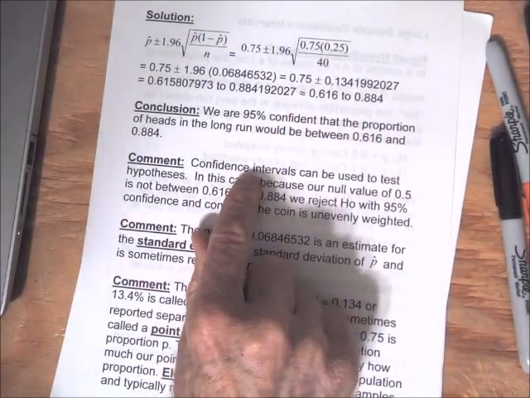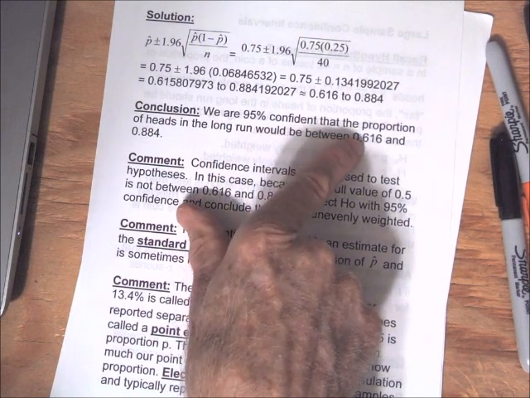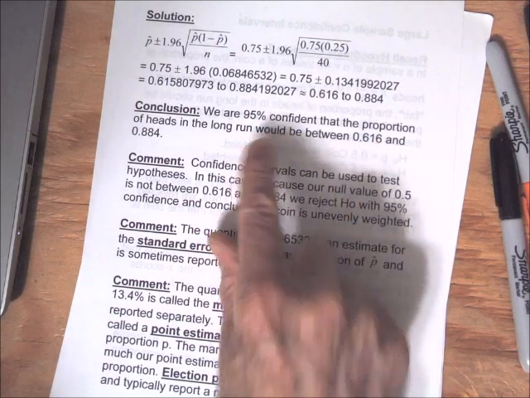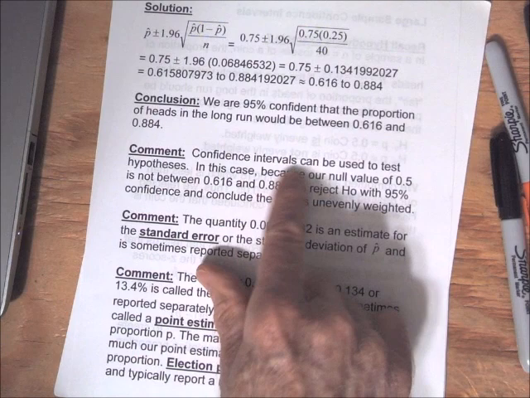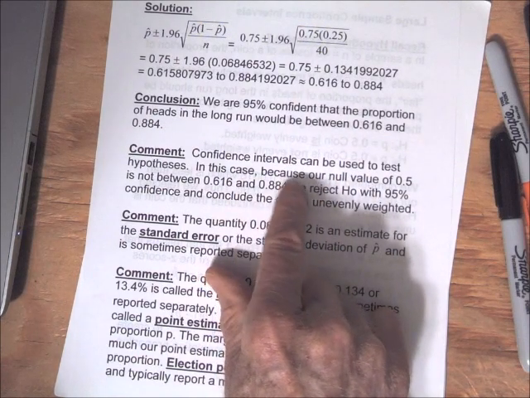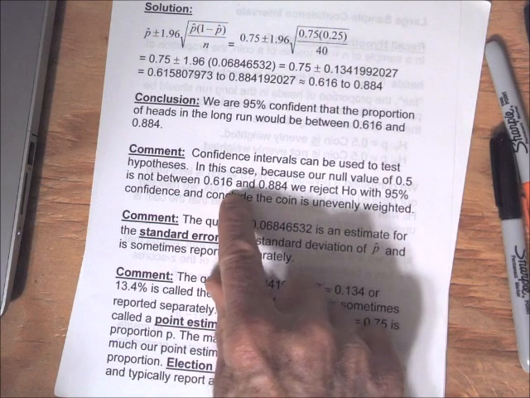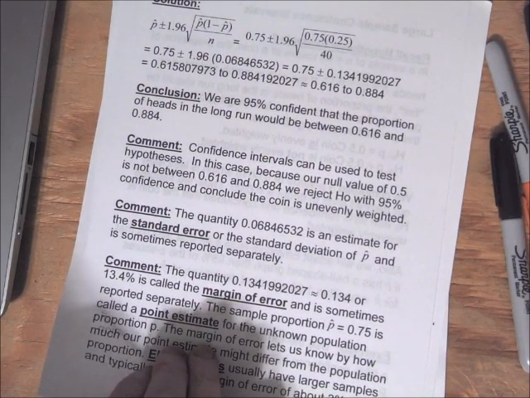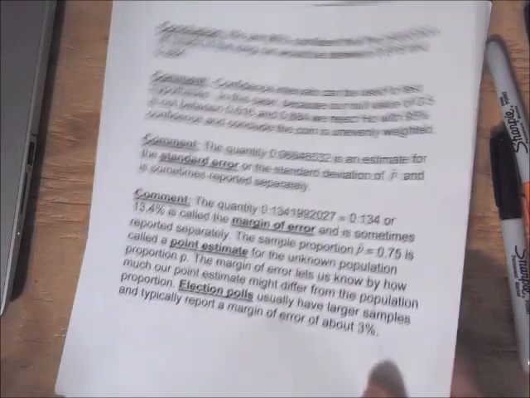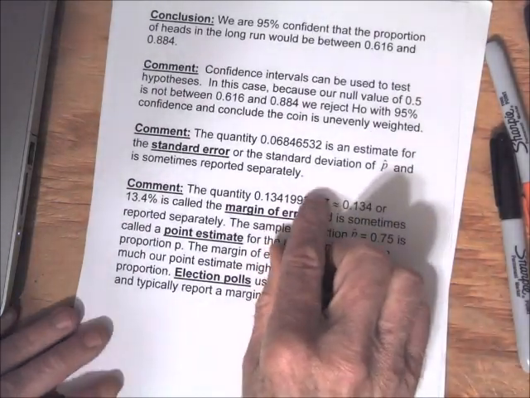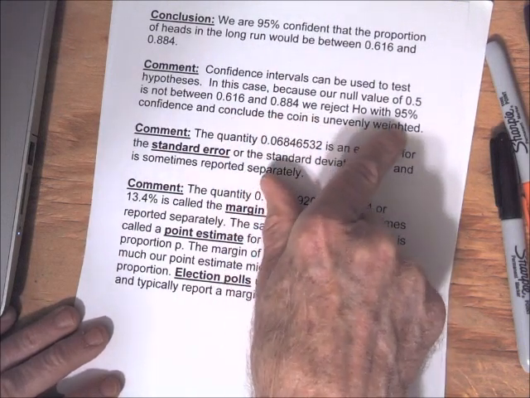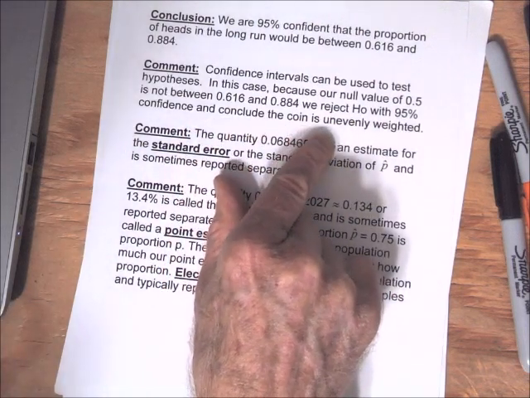Here's the computation again. Conclusion: we are 95% confident that the proportion of heads in the long run would be between 0.616 and 0.884. A few comments. Confidence intervals can be used to test hypotheses. In this case, because our null value of 0.5 is not between 0.616 and 0.884, we reject H0 with 95% confidence and conclude the coin is unevenly weighted.